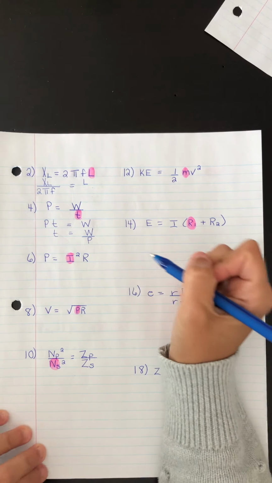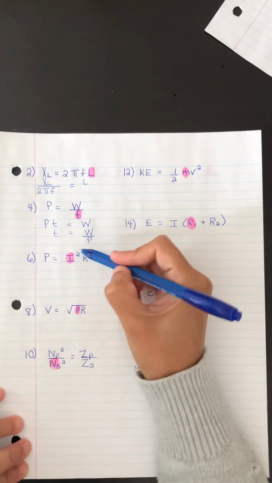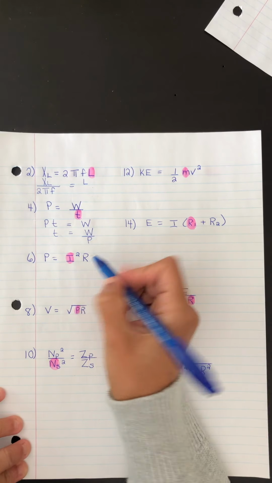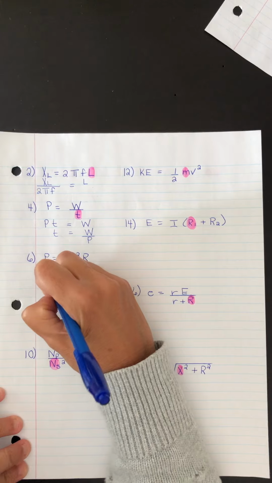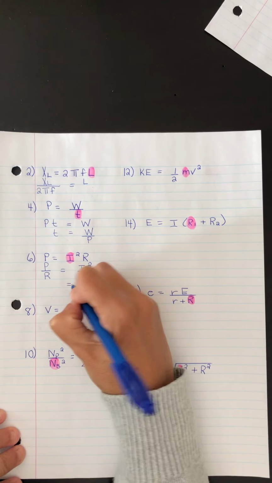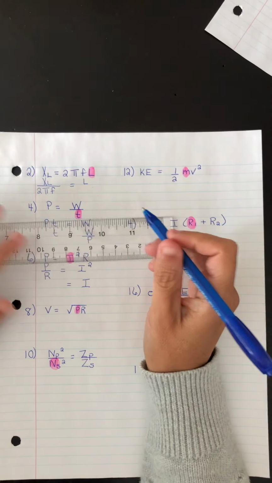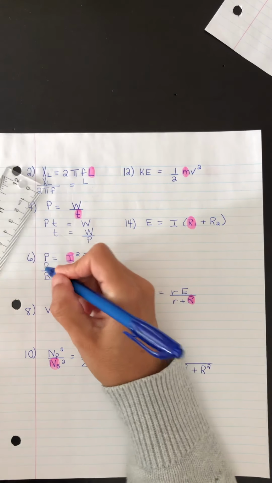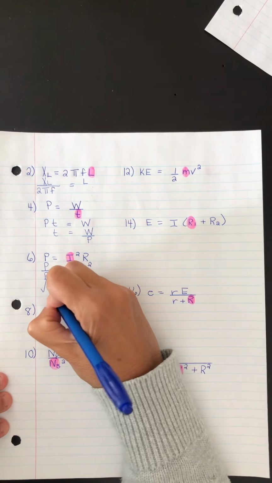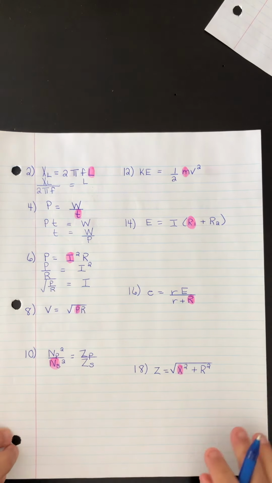Okay, let's look at the next one. P is I squared R. We would like a formula for I. So first we get a formula for I squared. This is done simply by dividing P by R. Now that we have I squared, in moving to a formula for I, we do the opposite of squaring, which is square rooting. So we take the square root of both sides of the equation. And that gives us the formula for current. It's equal to the square root of P over R.